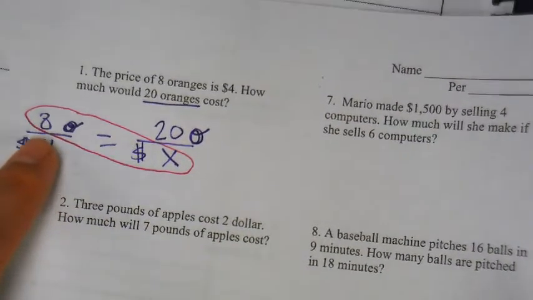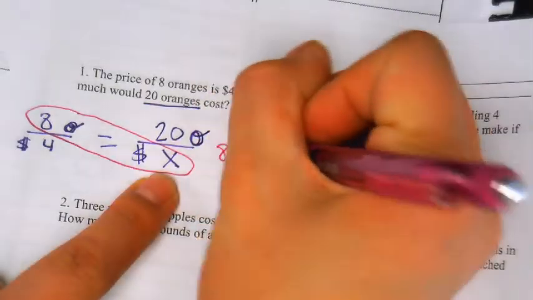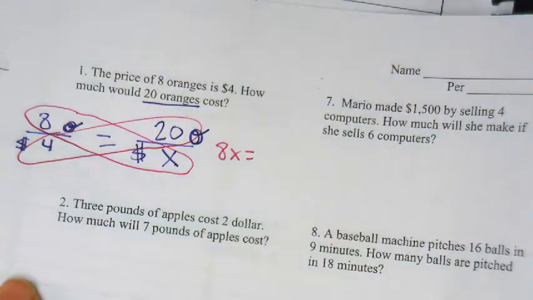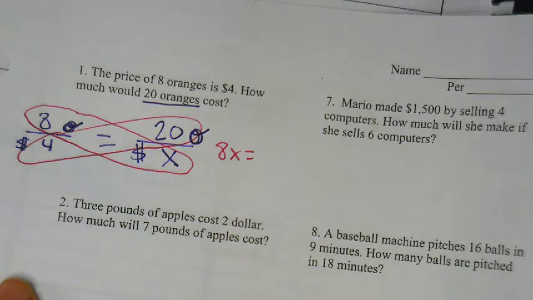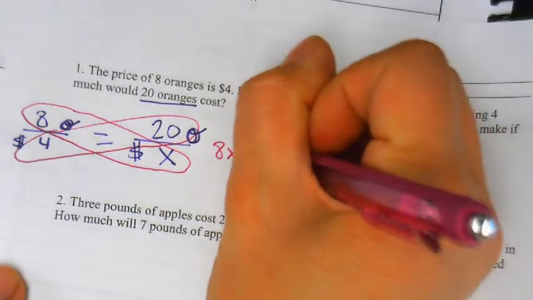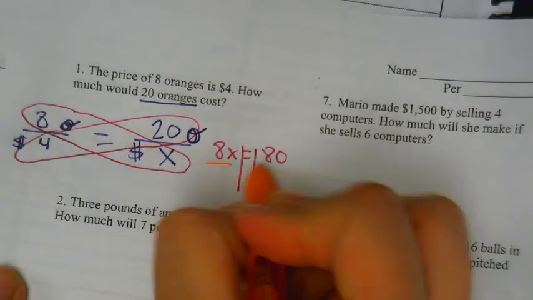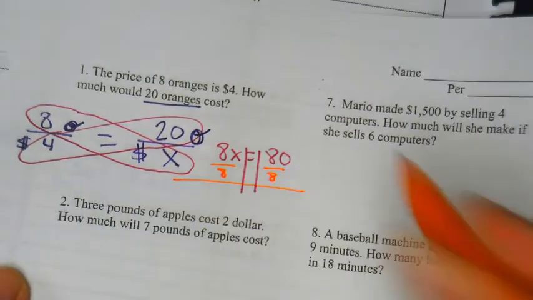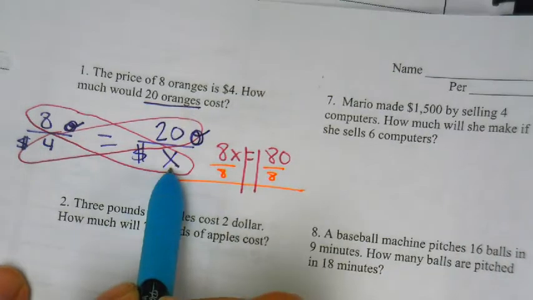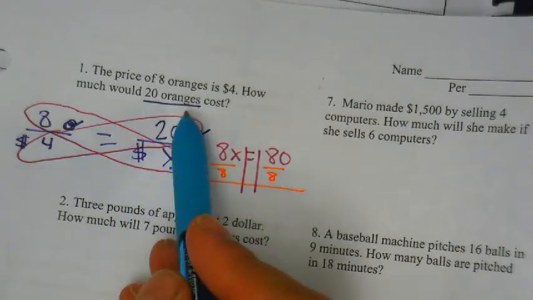So 8 times x equals 4 times 20, which is 80. Then we draw our bars. What do we do? Divide by 8. This is what we're solving for. We don't know how much money it costs. So you're literally solving for how much 20 oranges would cost.